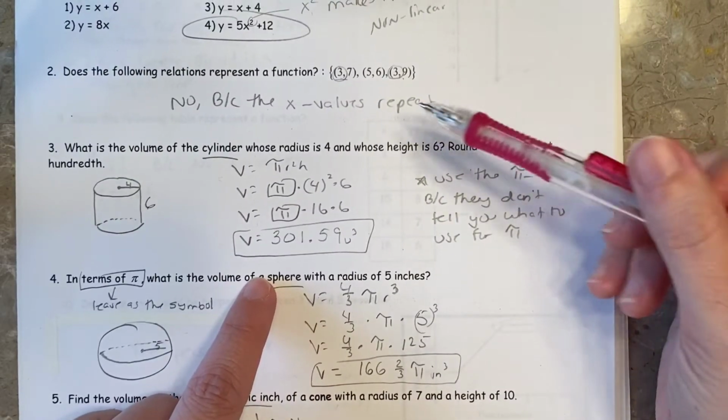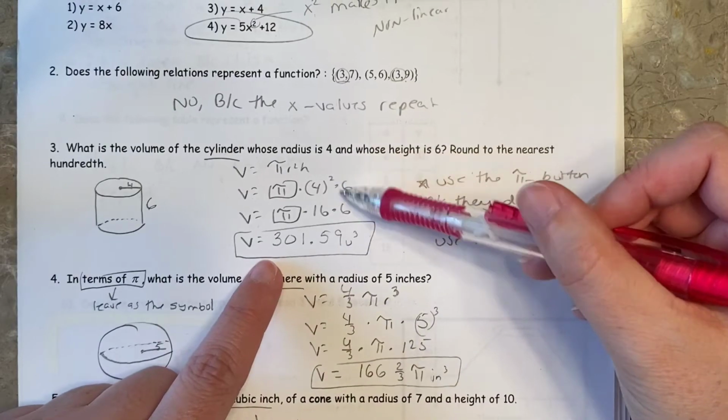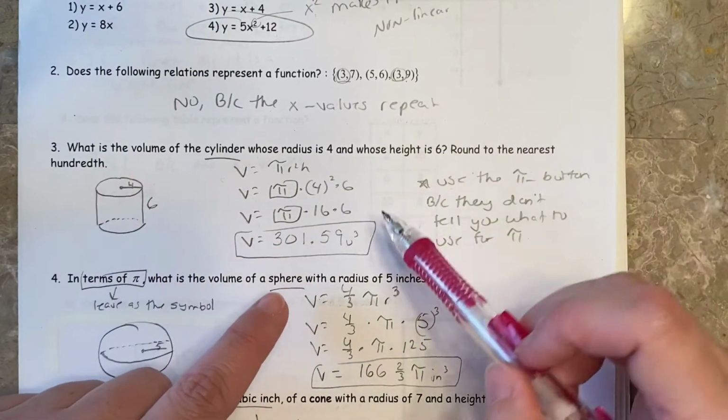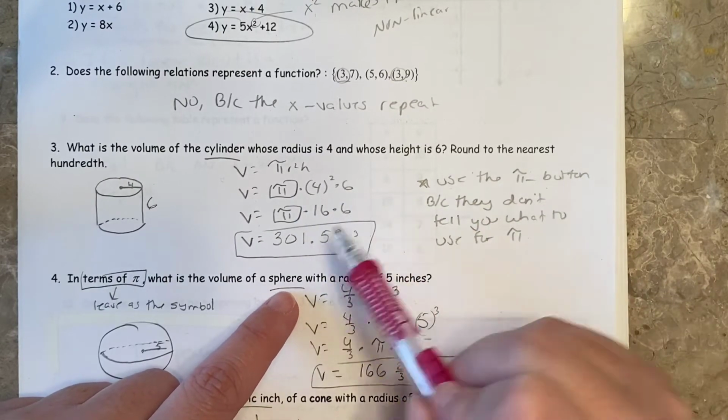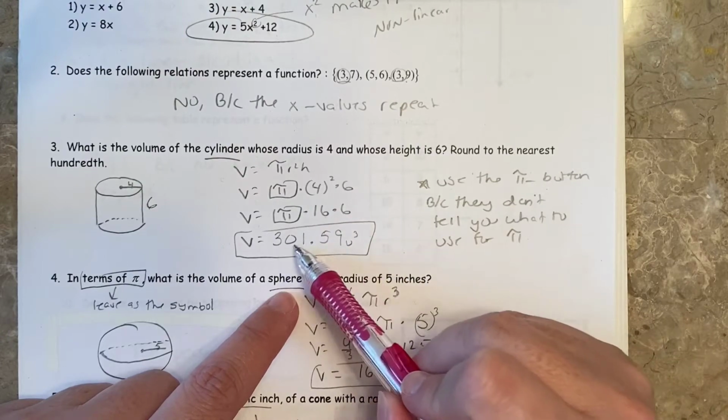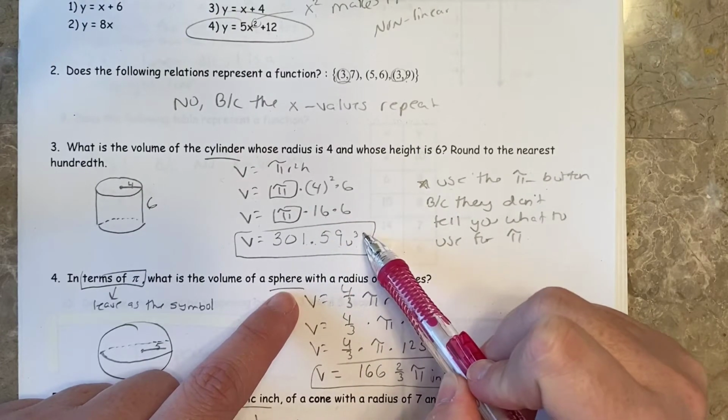Okay, number 3, you have your formula for your cylinder. Go ahead and plug it in. It wants the nearest hundredth. So after we do our plugging in, use the pi button. That's why you have the box around it. And square your numbers, multiply: 301.59 units cubed.